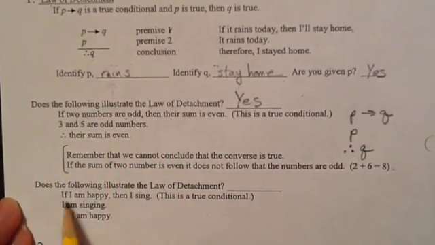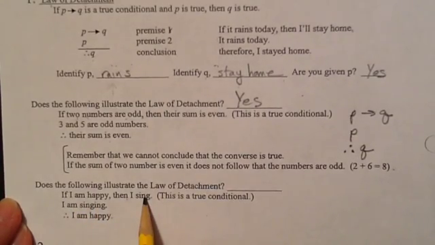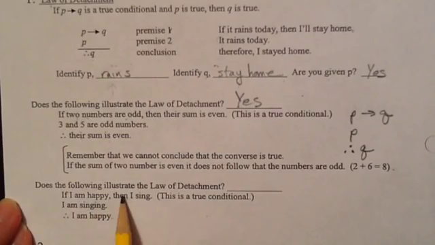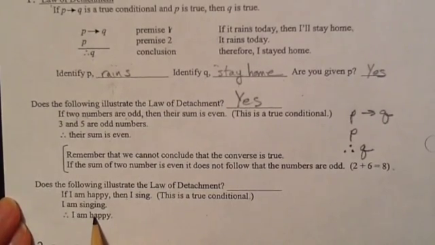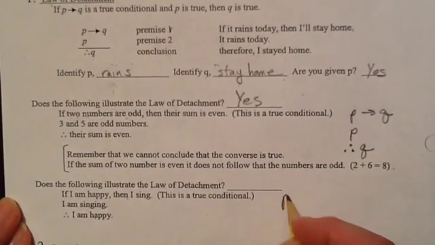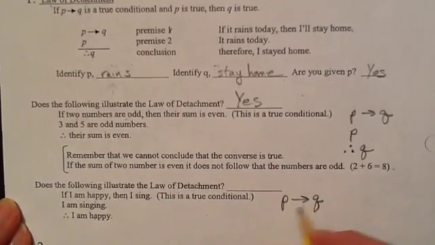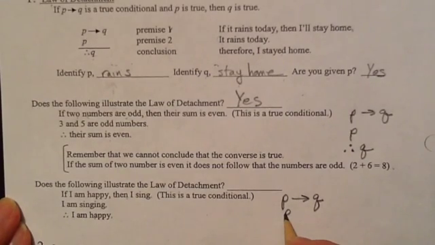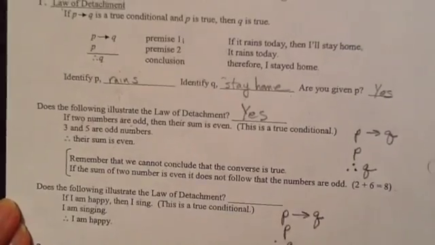All right. If I am happy, then I sing. This is true. I'm saying this. It is a true conditional. I am singing. You concluded that I am happy. Is this the law of detachment? P then Q. Did I give you P? And did you therefore conclude Q? Let's take a look. P is happy, and sometimes I write the P right over the top. P is happy. Q is sing. I am singing. That's Q.